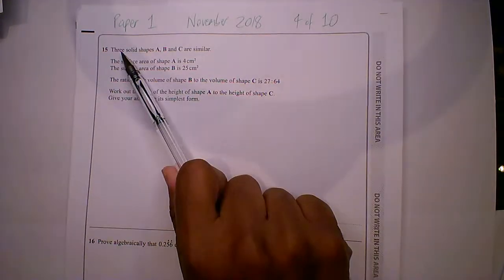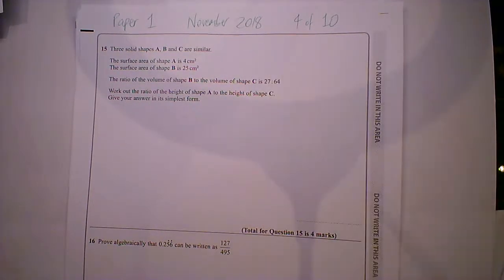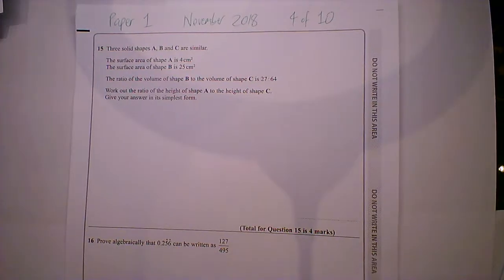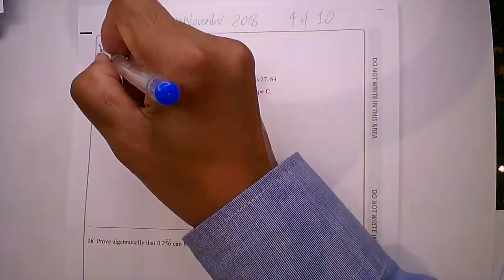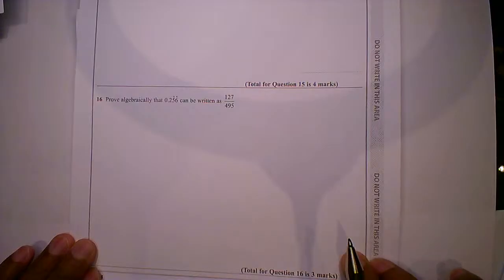This one is from paper 1, November 2018. This is our 4th out of 10 questions. This is the first question on that page of the exam paper. We're not going to answer that. We're going to skip to the bottom. Question 16. Press pause and have a go. If you're stuck or you want to see the answer, press play.